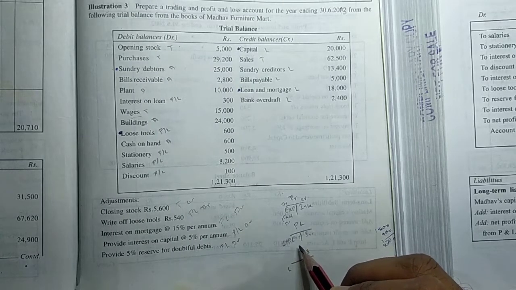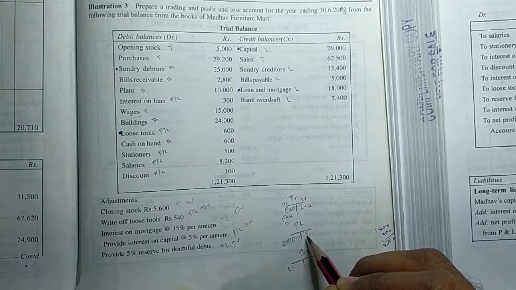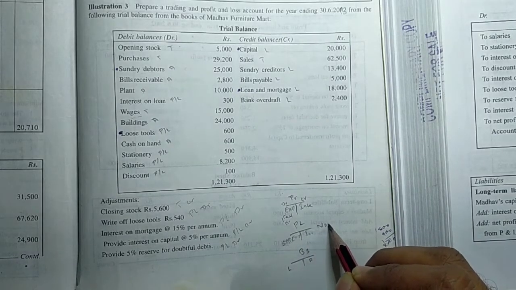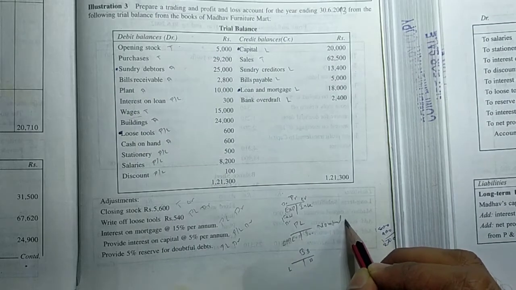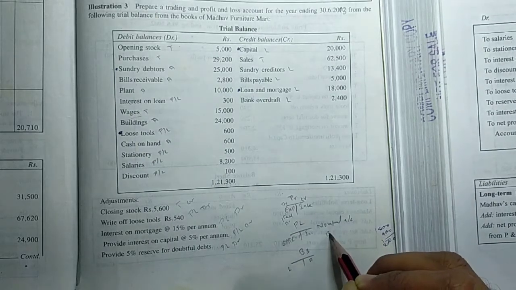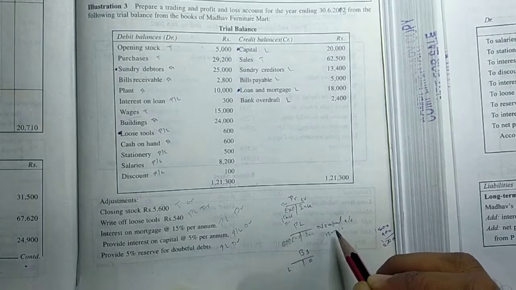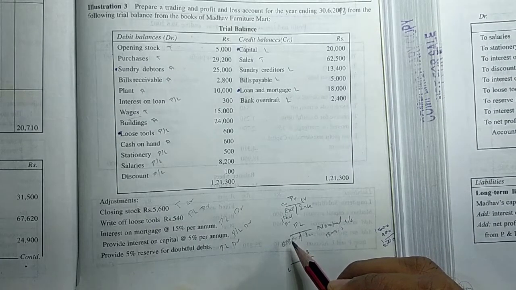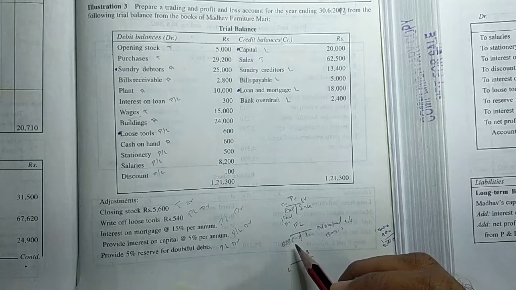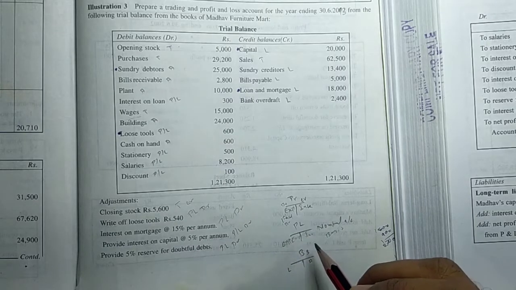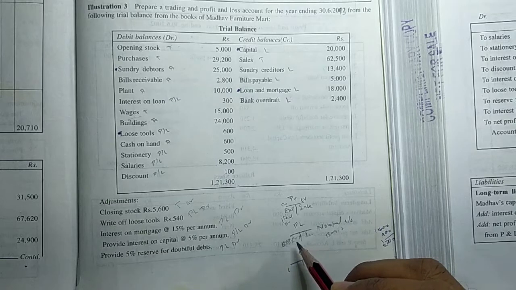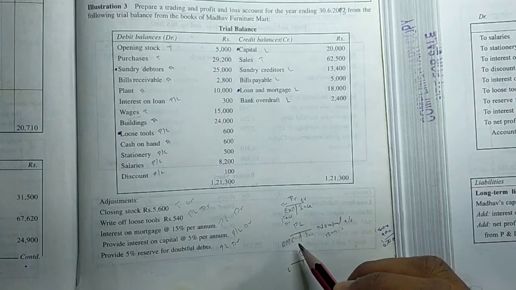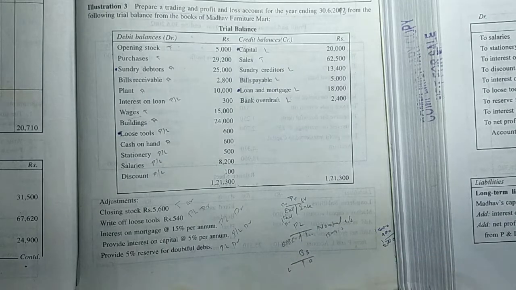The profit and loss account works on the basis of the rule of nominal account: debit all expenditures, expenses and losses, credit all incomes and gains. In this way we deal with the trading and profit and loss account. We'll start the problem now.